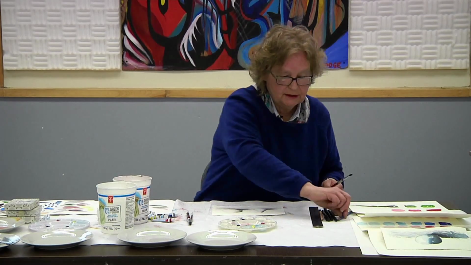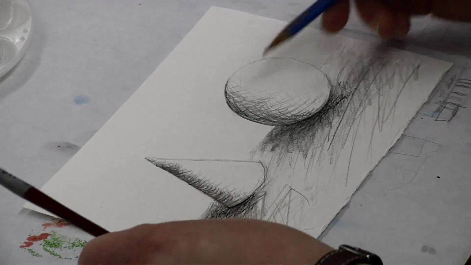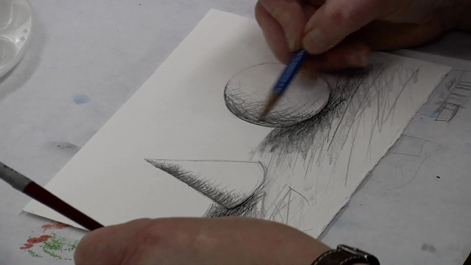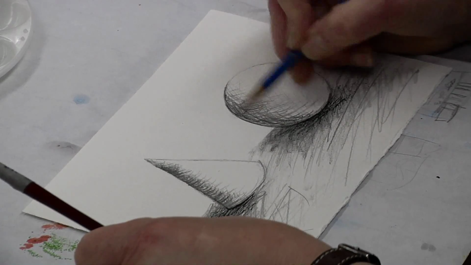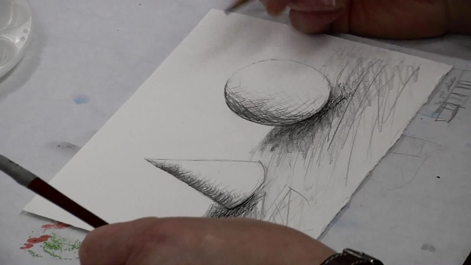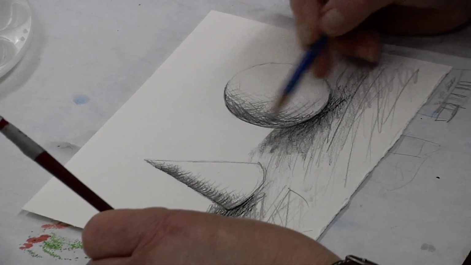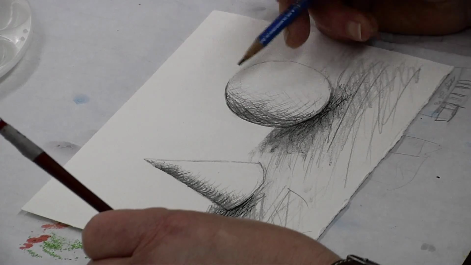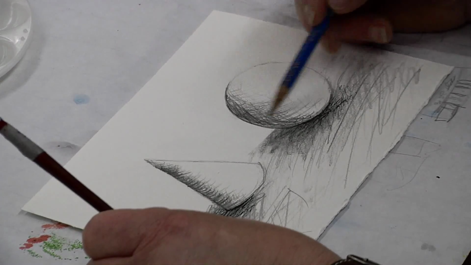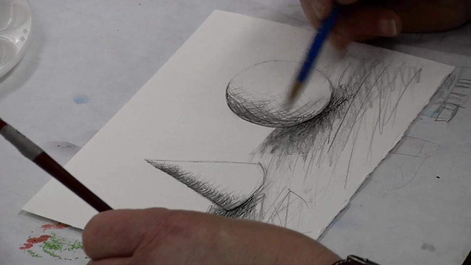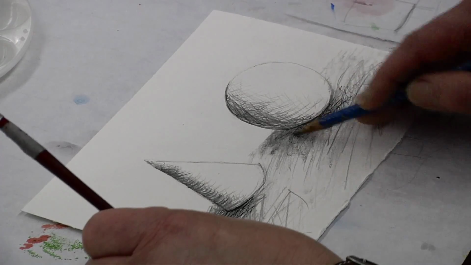And you can see in this image here, I actually drew it first, put in marks, created values, and I'd encourage you to start that way on any of your projects, especially when you're focusing on drawing, to actually shape in those values with your pencil.